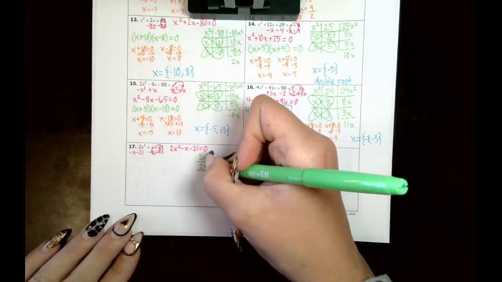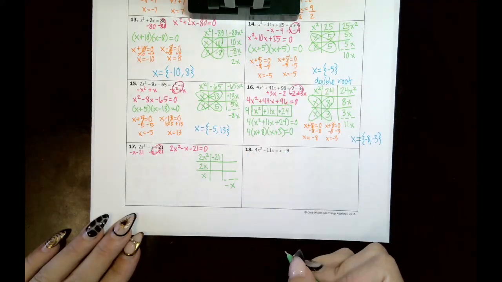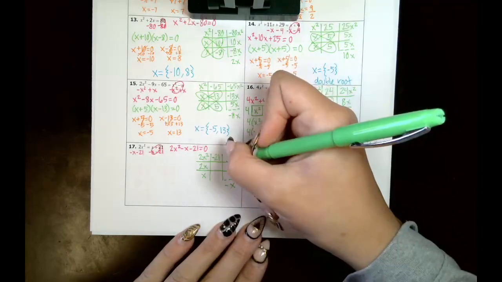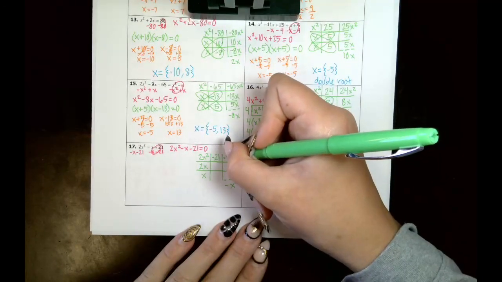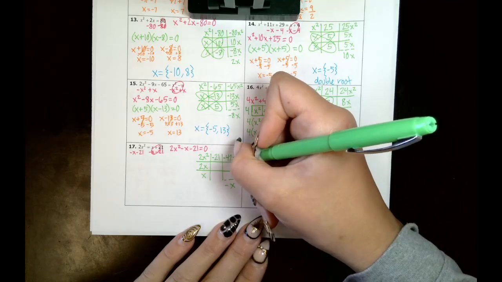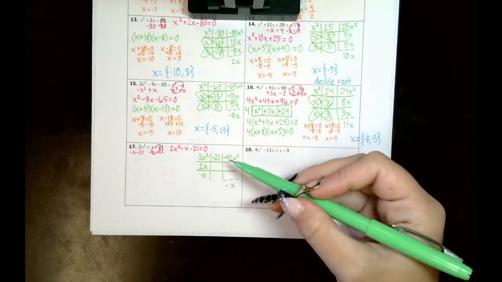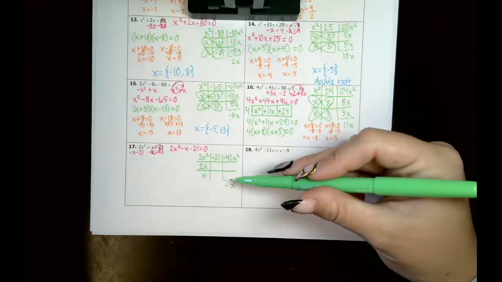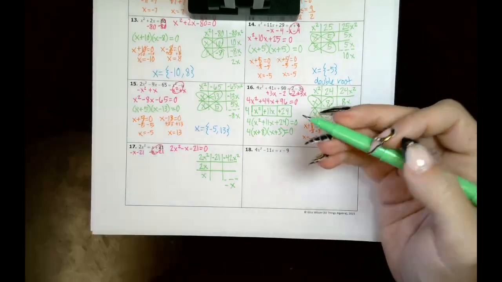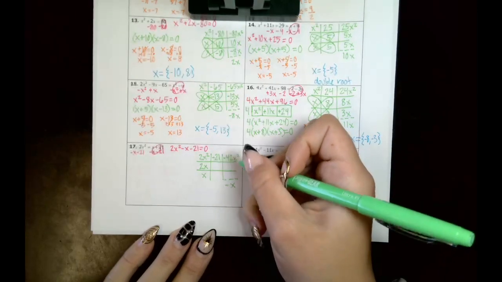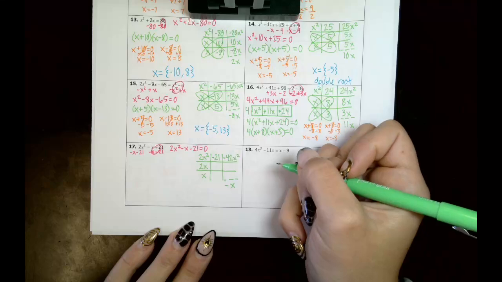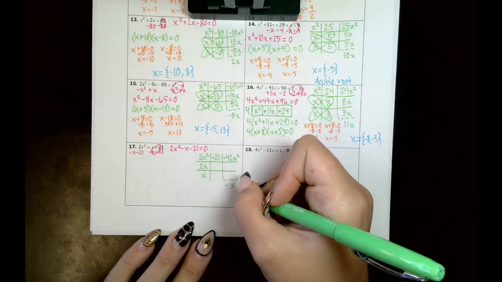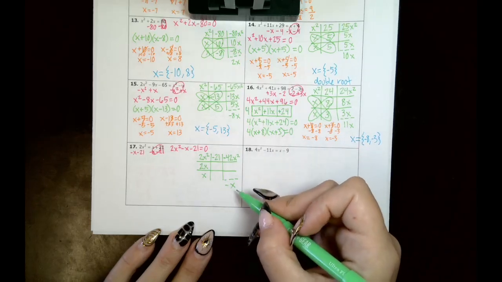So the only factors of 2 are 2 and 1, so just 2x and x. And then negative 21 times 2 is going to be negative 42x squared. So then we have to look for factors of negative 42x squared that are going to give us our negative 1x. So factors I'm thinking of are going to have to be 6 and negative 7, because we have to have a bigger negative number to come out with a negative number.